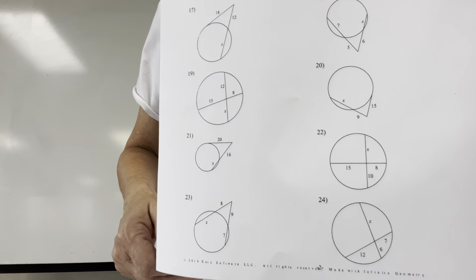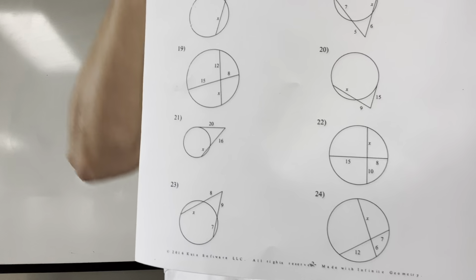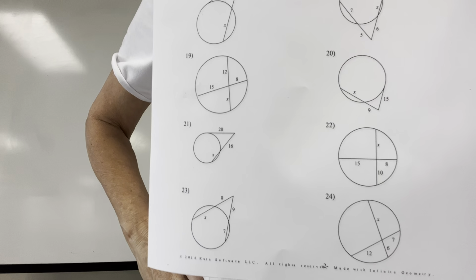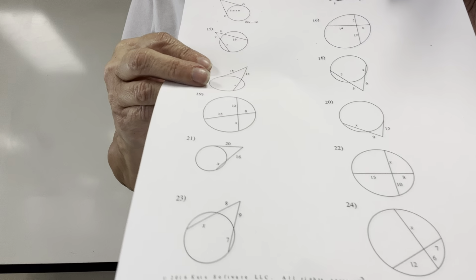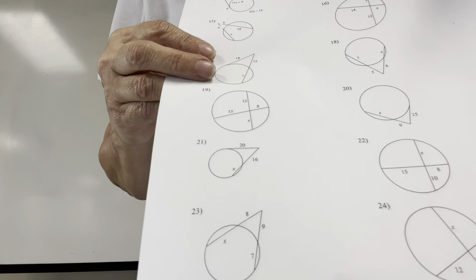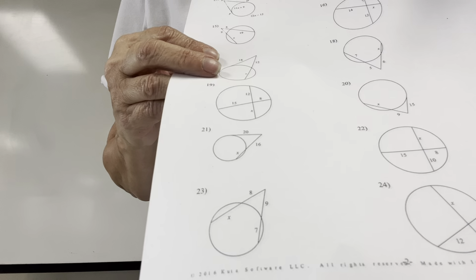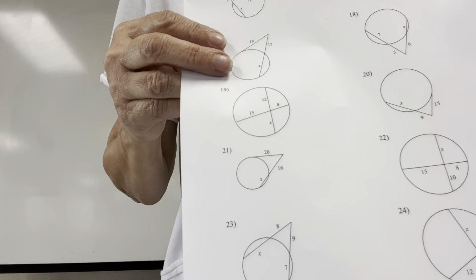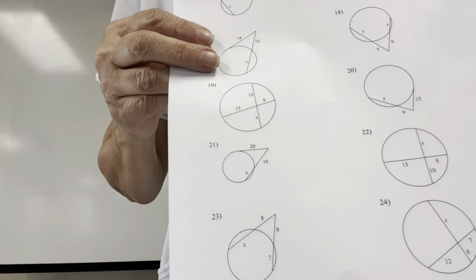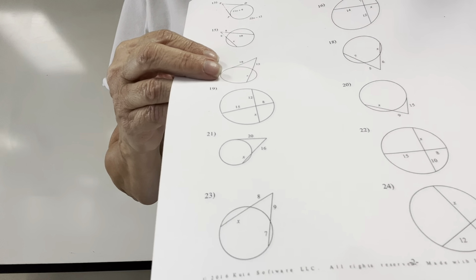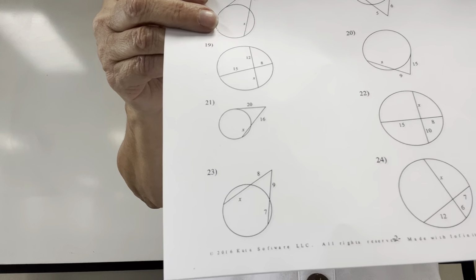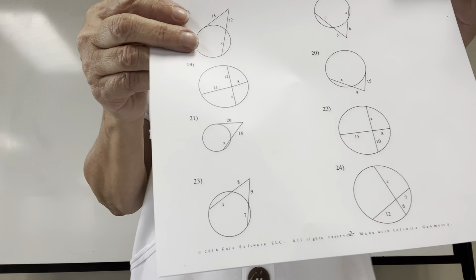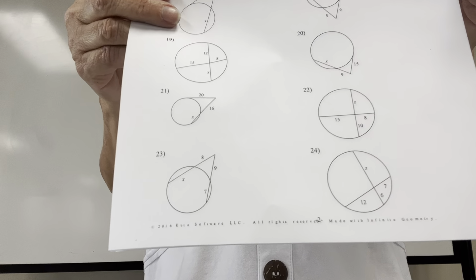So I'm not sure which number X should be multiplied by. Okay, number 19, what do you think? I did 12X equals 120. Is that 15 times 8? That is correct. And then you're going to divide both sides by 12. So I got X equals 10. X equals 10. Does everybody agree for number 19? Yes.